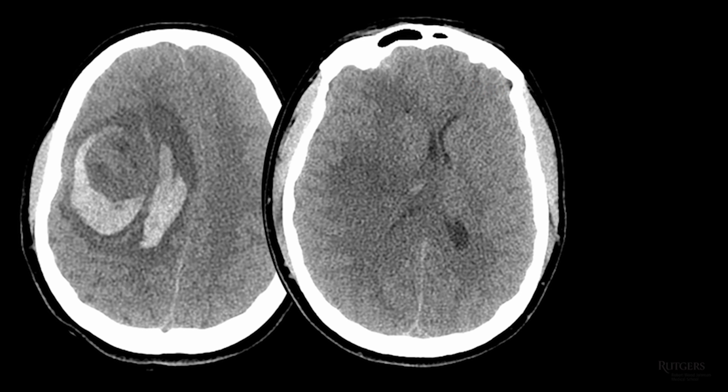Here's our patient's head CT at different axial cuts in the brain. The right image is the customary view through the basal ganglia, and the left image is above that. Try to read the scan. I'll give you a minute.